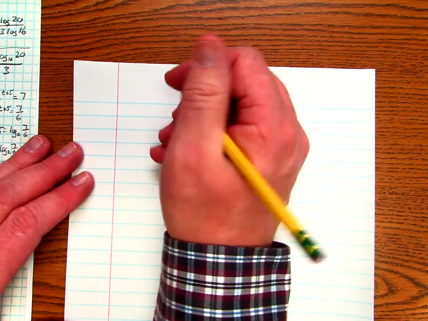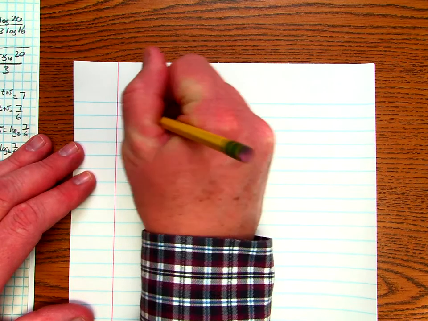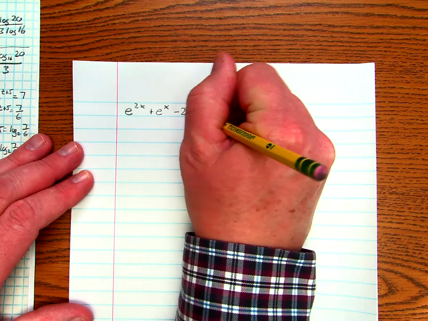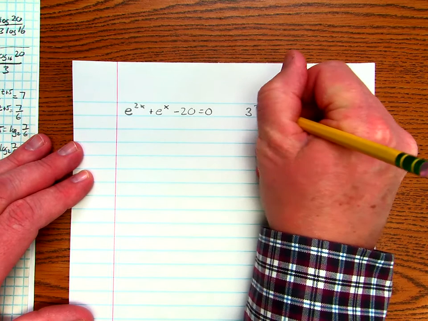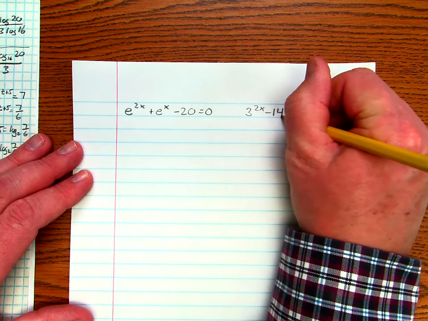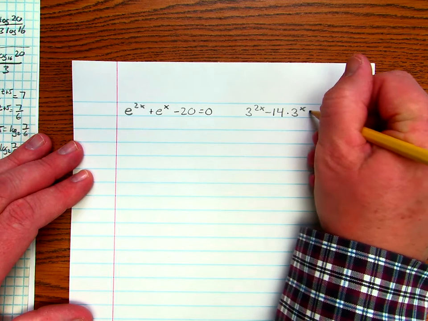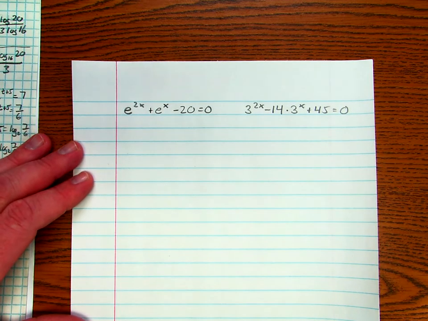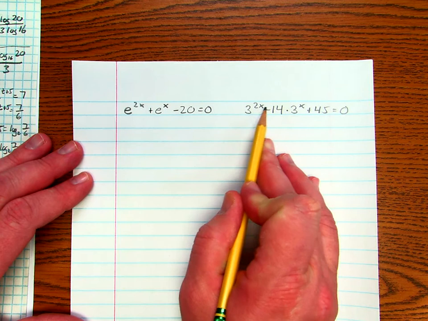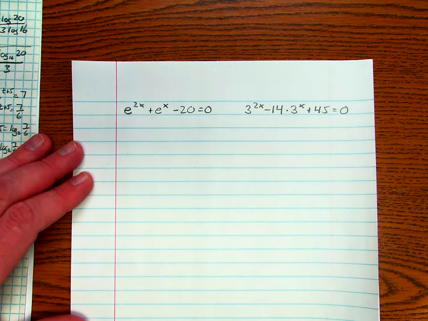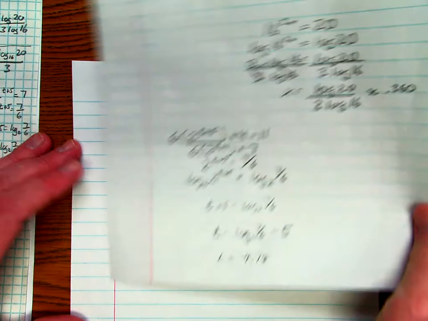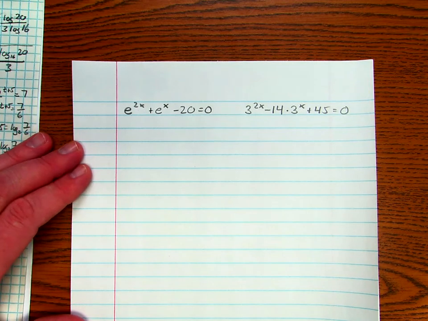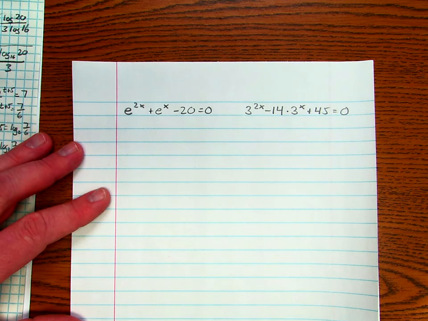Okay, next two examples. We're going to use a similar strategy. All right, the connecting feature with these two is we have variables up in the exponent in two different terms. So the strategy that we used here of isolating this term isn't going to work. For these two particular problems, we can solve these by factoring.